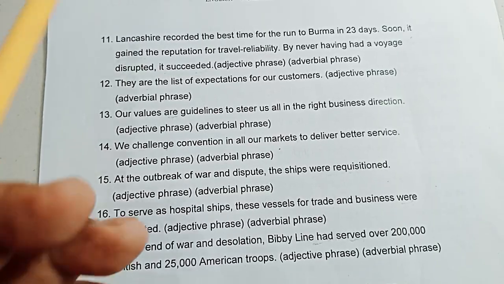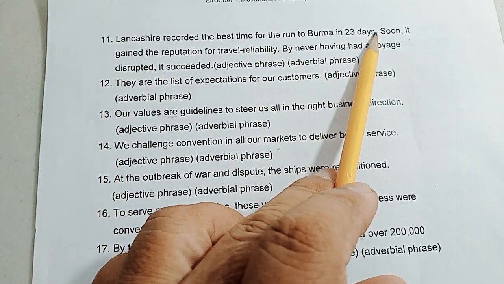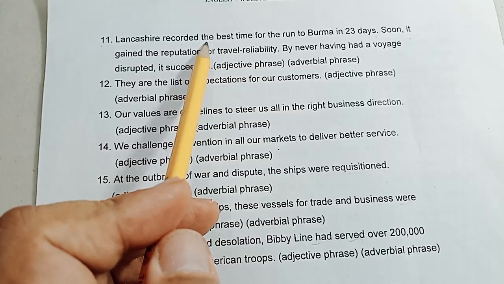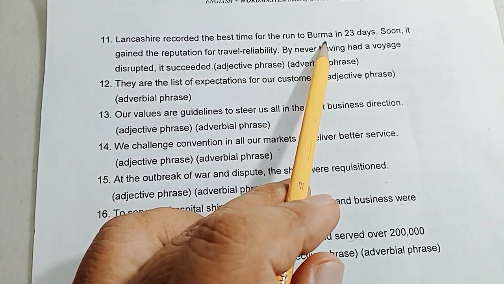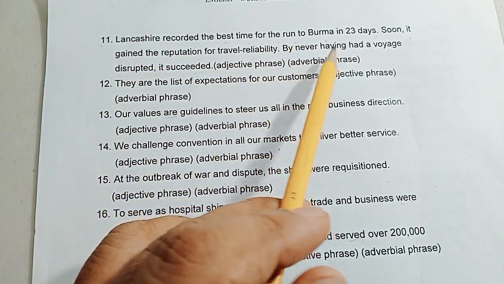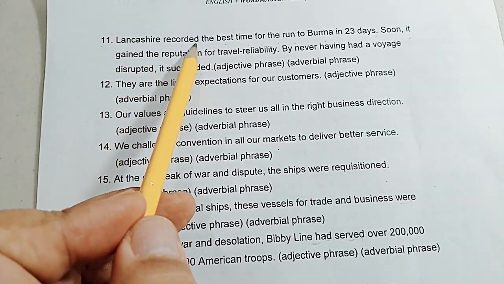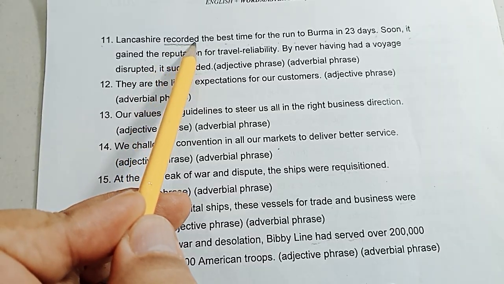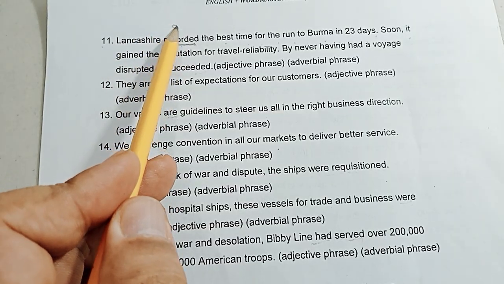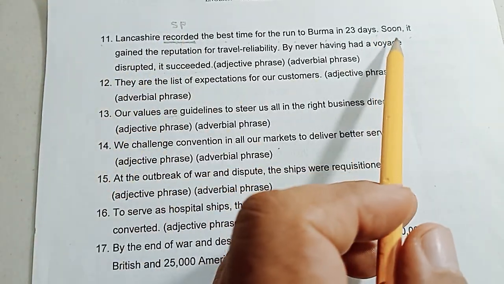So, the first sentence is up to days. Okay, you read, begin. Very good. Lancashire recorded the best time for the run to Burma in 23 days. Let's locate the verb. The verb is recorded. And that is your simple predicate.